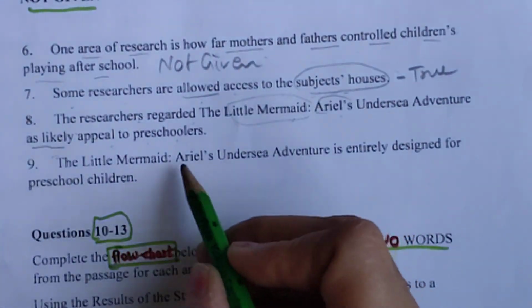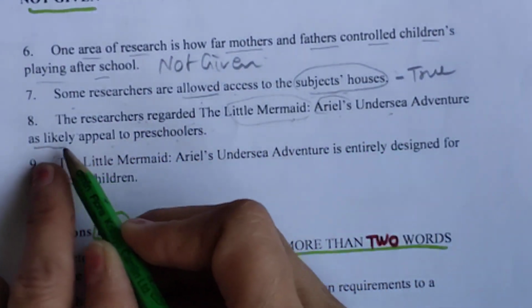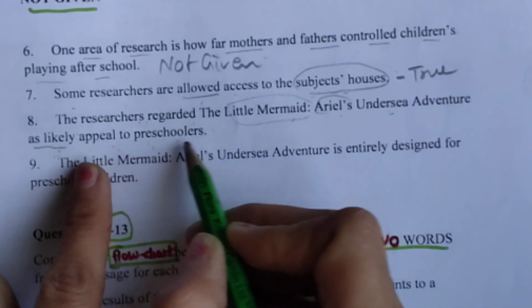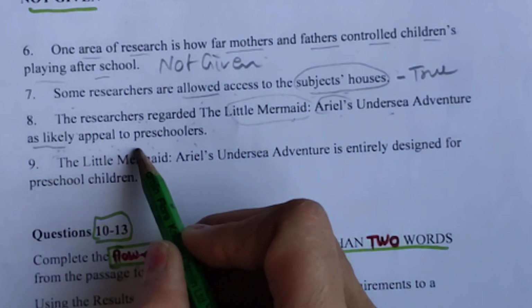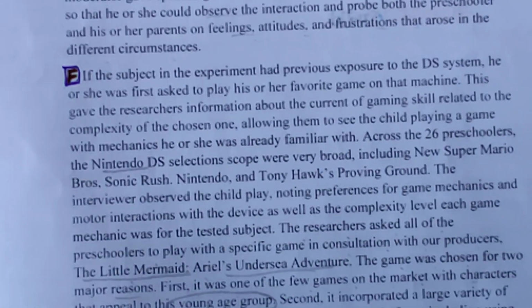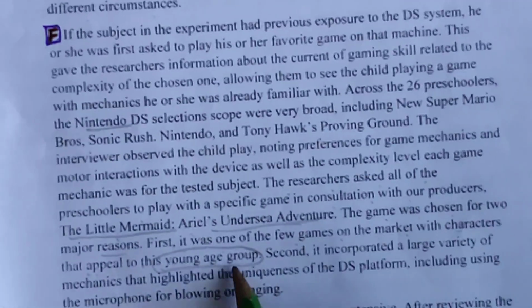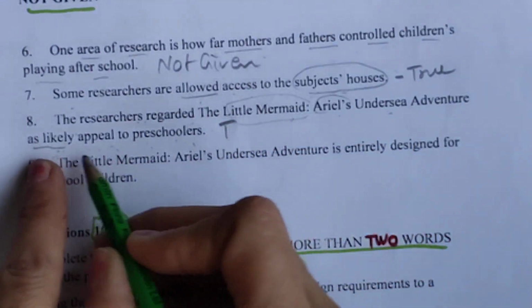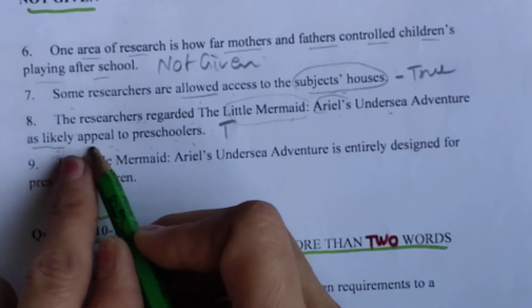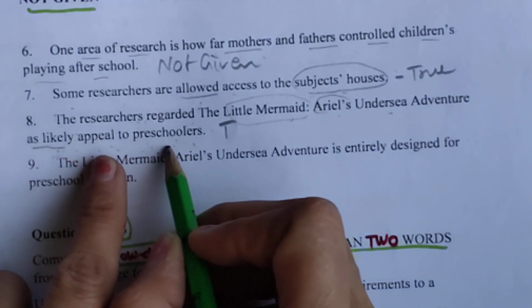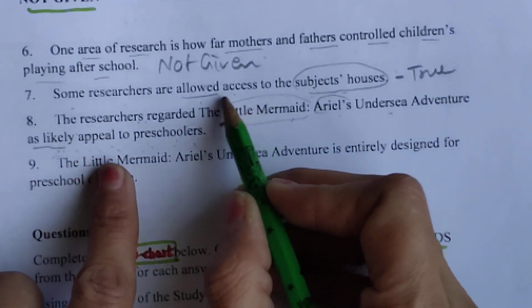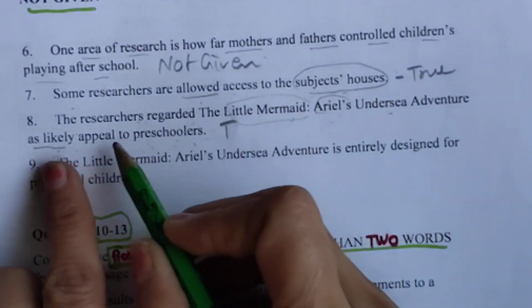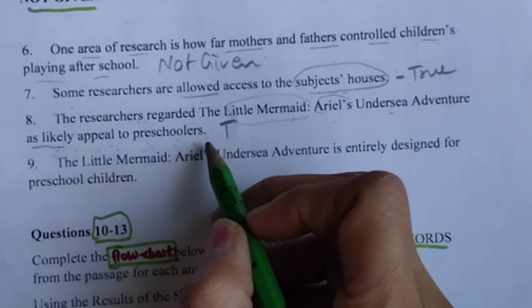The same thing they are asking: regarded as likely to appeal to preschoolers, so likely to appeal to this young age group. That's why it is true. If they were not talking about the same thing, if it did not appeal to this group, then false. If they are not talking about this Little Mermaid and likely to appeal, then not given.